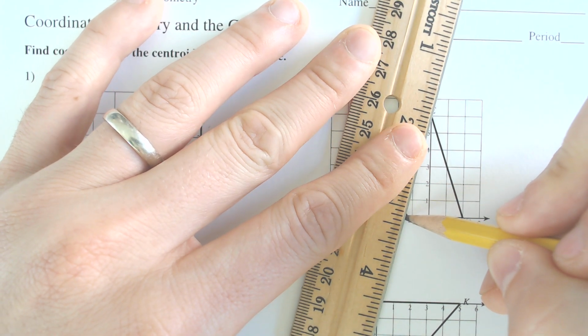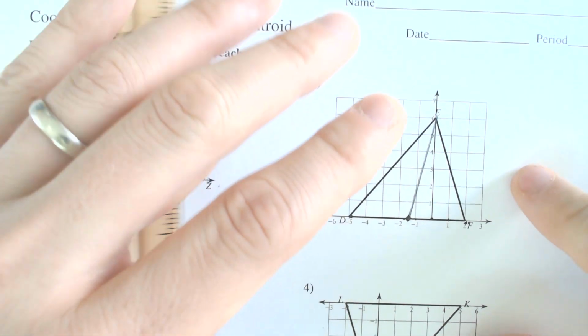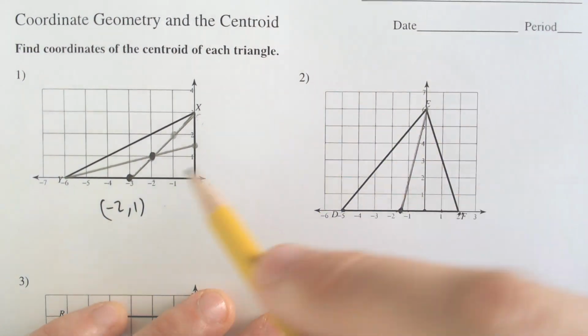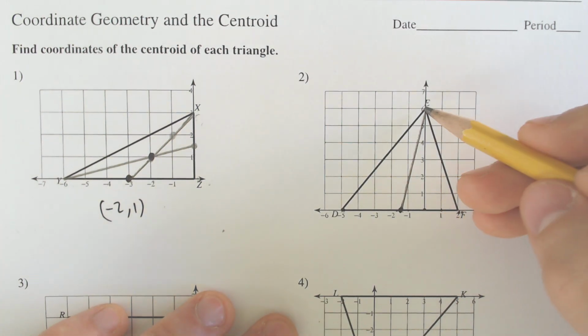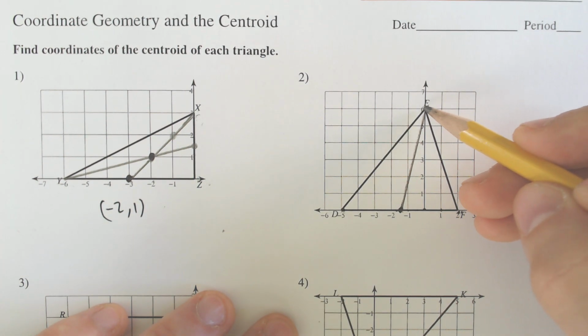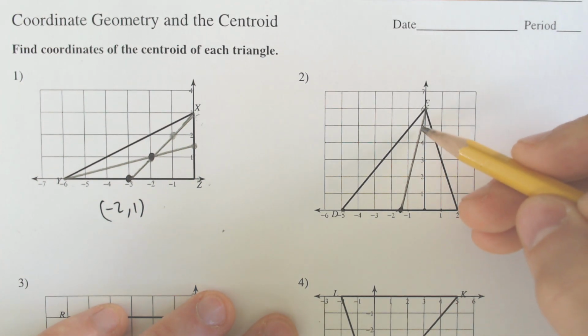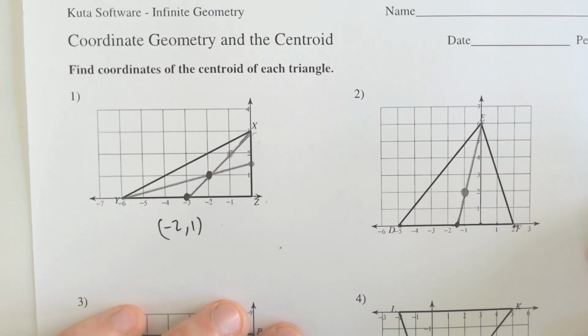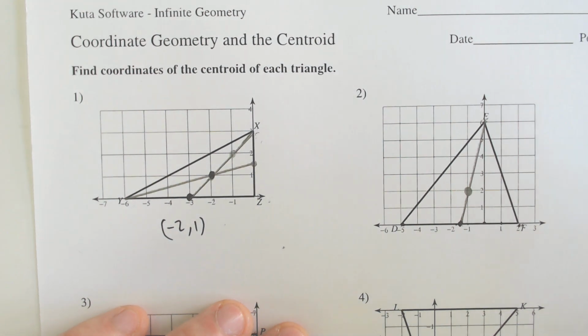Okay? Keeping that in mind, knowing that it is going to divide it into a 1 part to 2 part ratio, and the longer part will be from here, the corner, to the centroid, I am betting that the centroid is going to be in this location. Okay? Let's see if we can prove it.